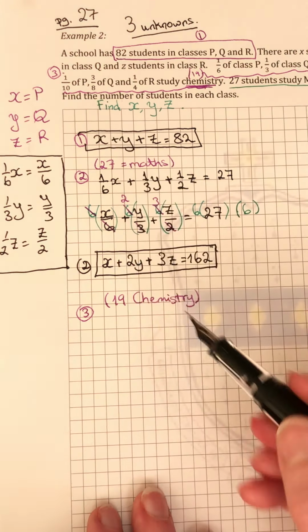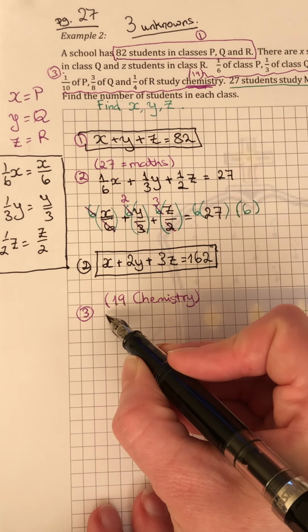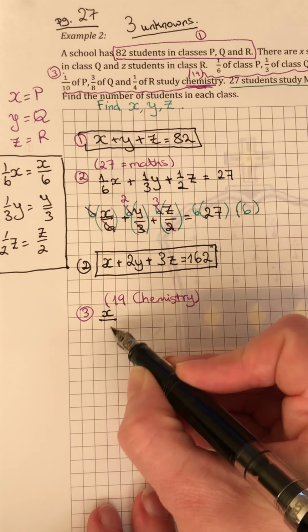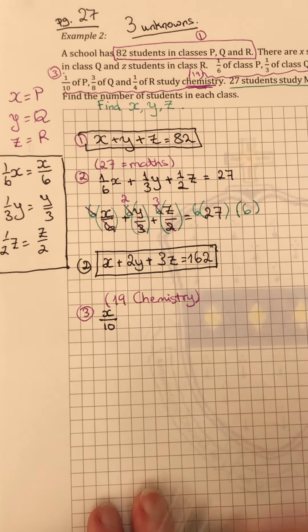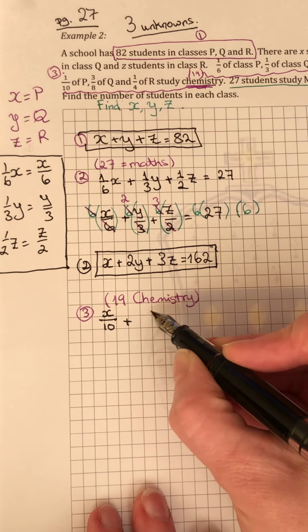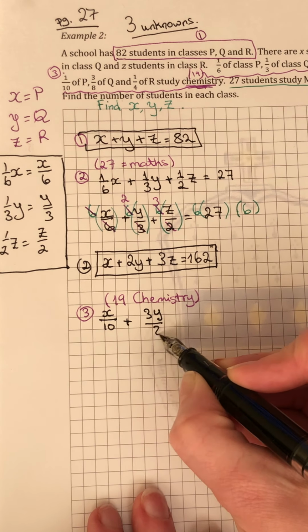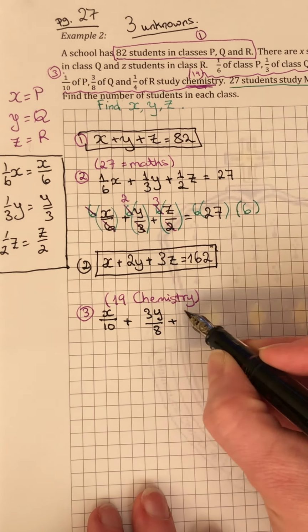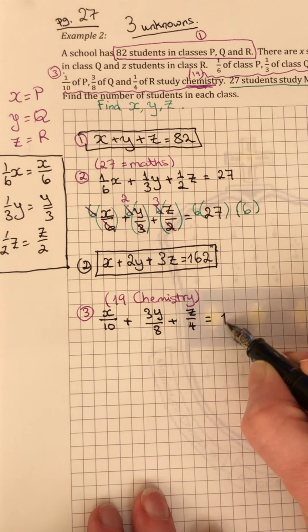Okay, so the fractions that we have, 1/10 of p, 1/10 of x, and I'm going to go ahead and just put it over the denominator now straight away, rather than doing the extra step that I did here. So x over 10 plus 3y over 8 plus z over 4 is equal to 19.